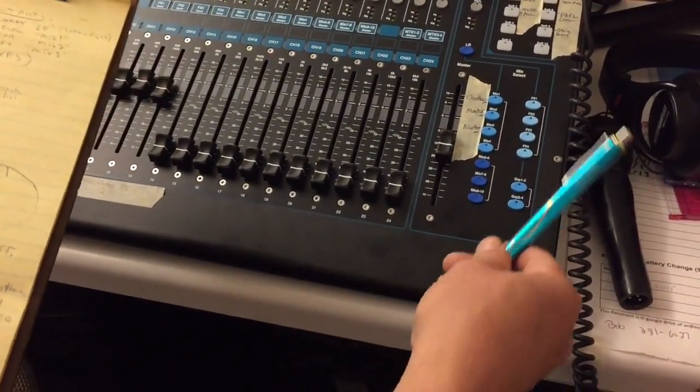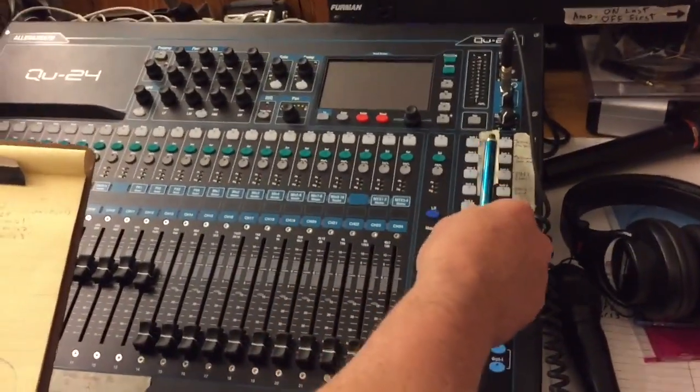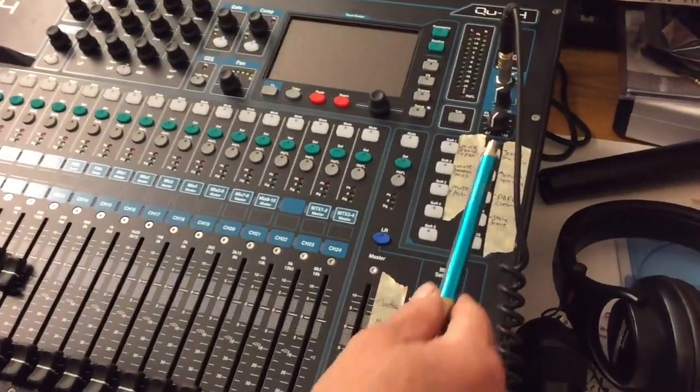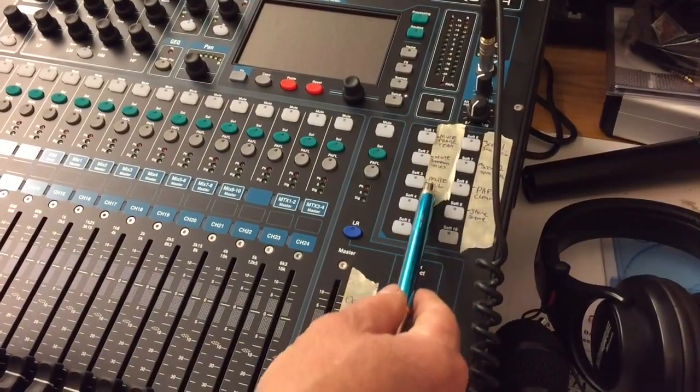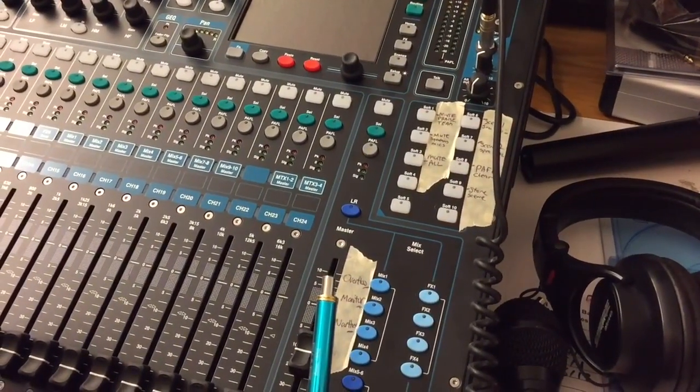The soft keys are up here. Looks like I need to change where I have my drawing here. They're up a little higher. And these are shortcut keys, and you can tell them what to do.